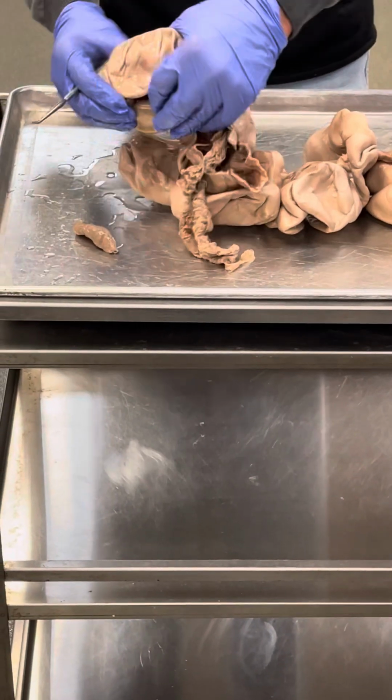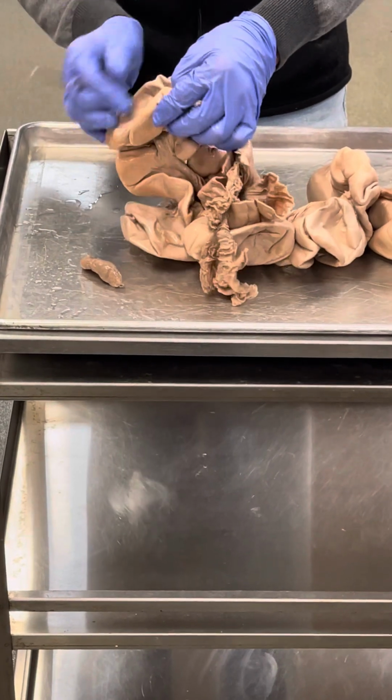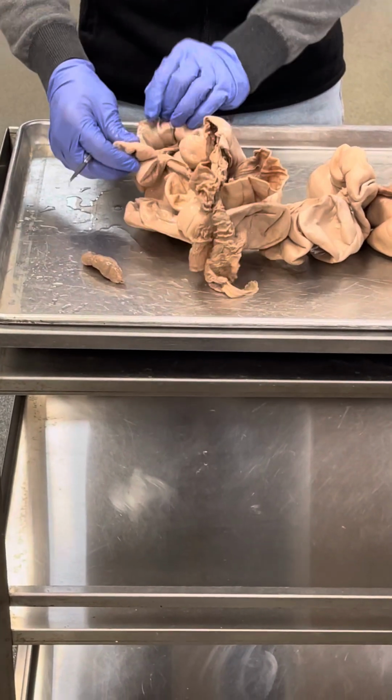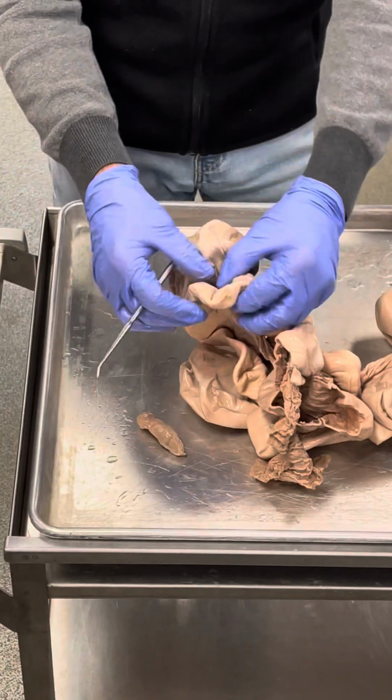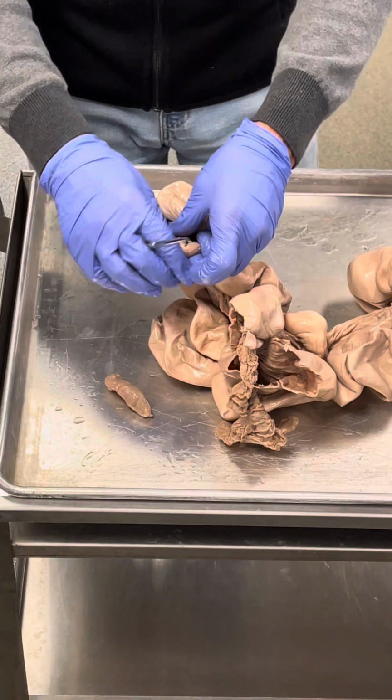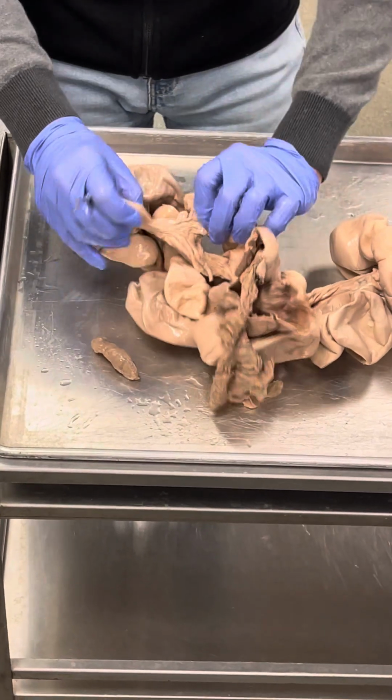This is the last pouch. We're coming to the end. I'm going to show you the very end. It's right there. You see my hand here? This is the end of the uterus. Look, it's going to turn into a fallopian tube. Oh, there it is. See the tube?